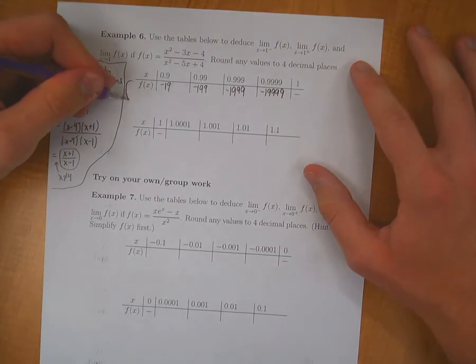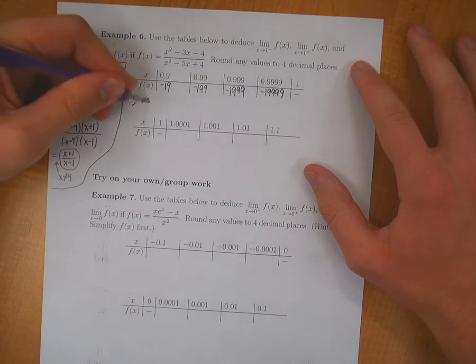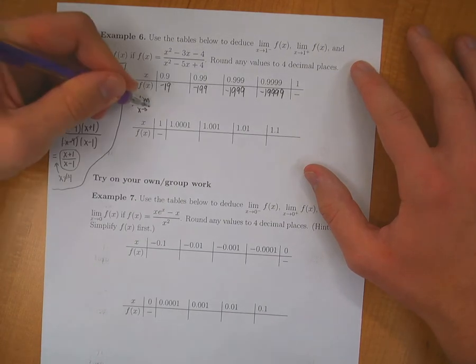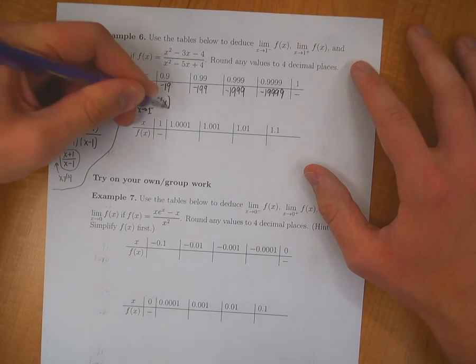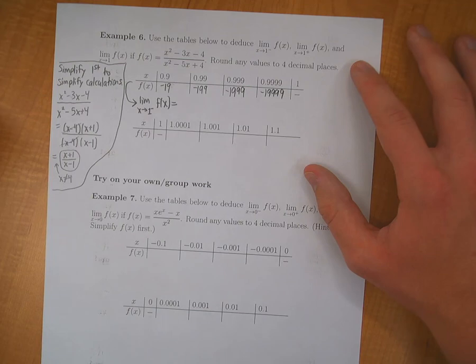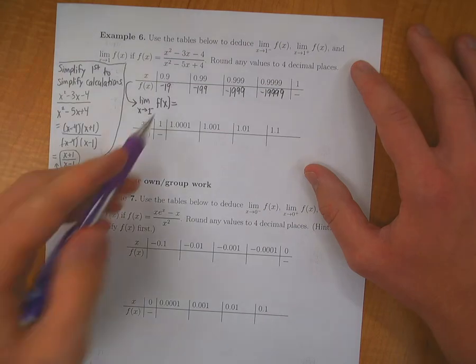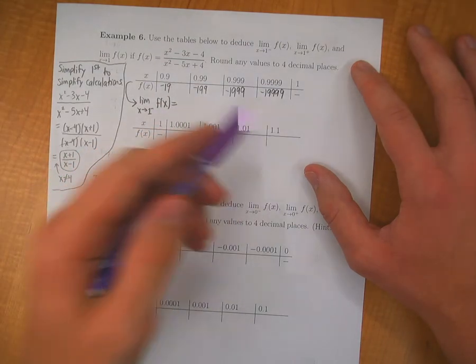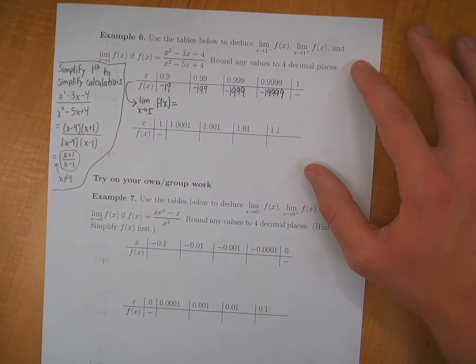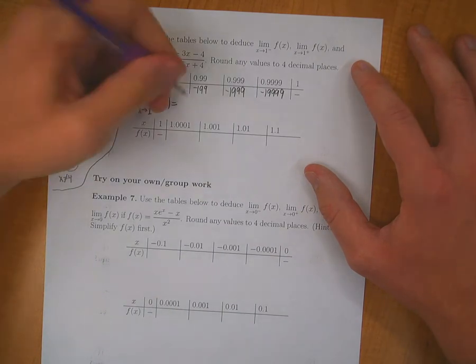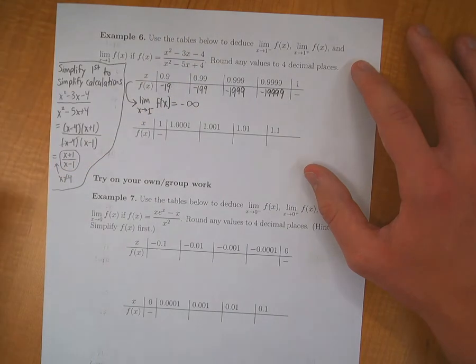So in this case, if we were to take the limit as x goes to 1 from the left of f of x, then that should yield what? Let's give someone else a chance. It looks like it's getting arbitrarily large, but as an arbitrarily large negative number. Negative infinity. Right, so negative infinity in this context. Okay?